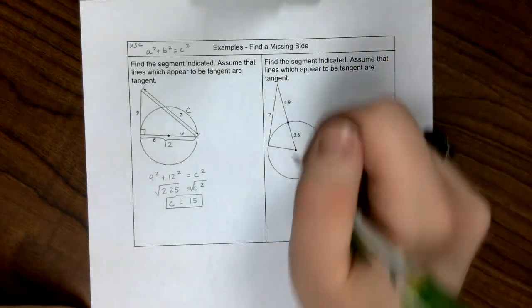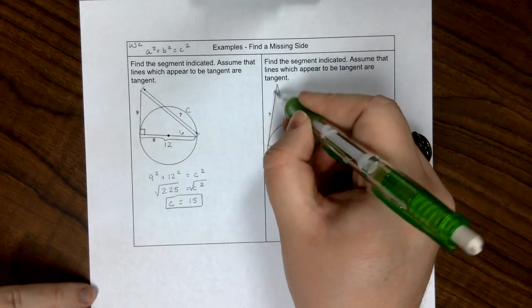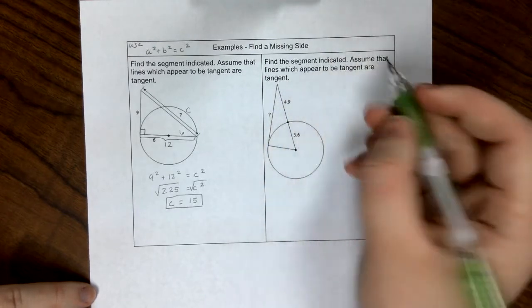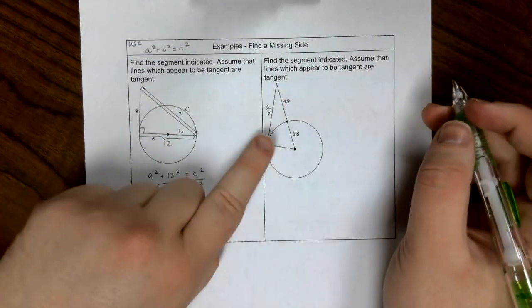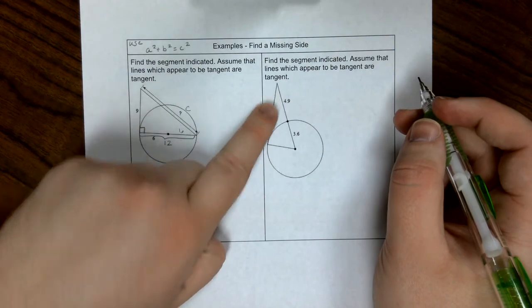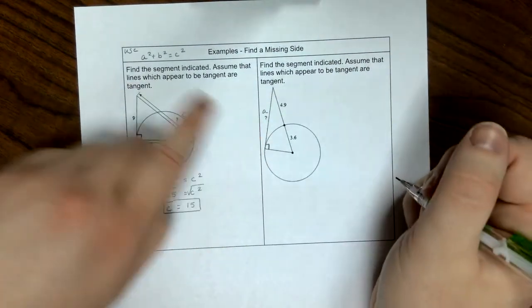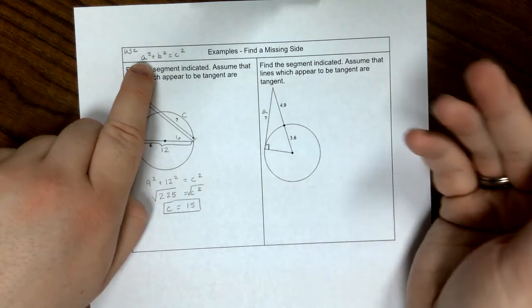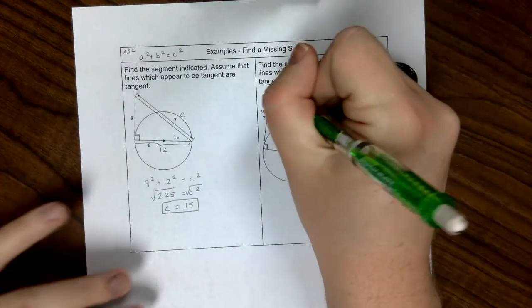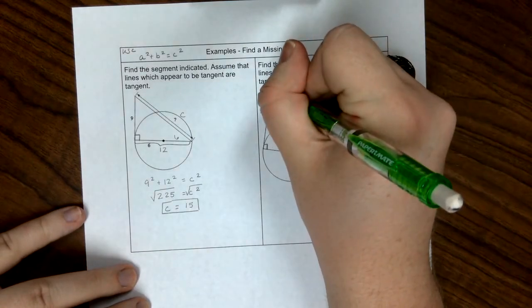Same process here. I'm trying to find this side right here. I'm actually going to let that be A. My personal preference, okay? If I'm always trying to find a leg of the right triangle, which right here is my right triangle, my right angle, I always let the unknown leg be A. I just like it to come first. That's just me. I know that this piece is 4.9 and that's 3.6.